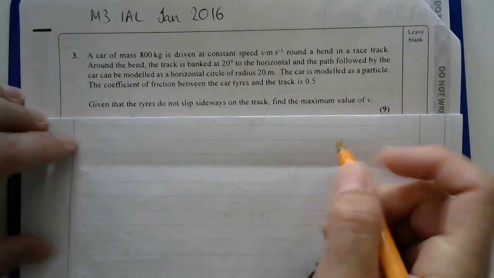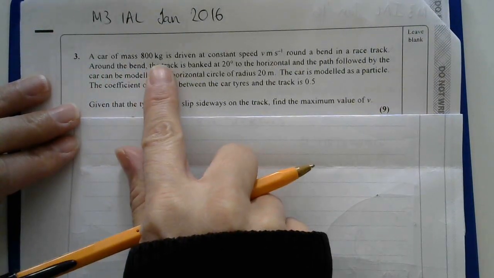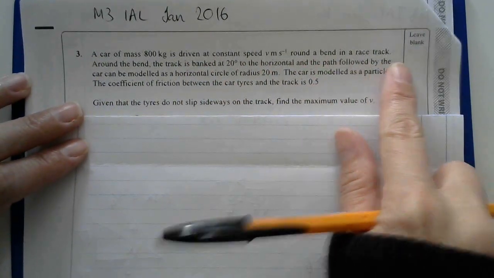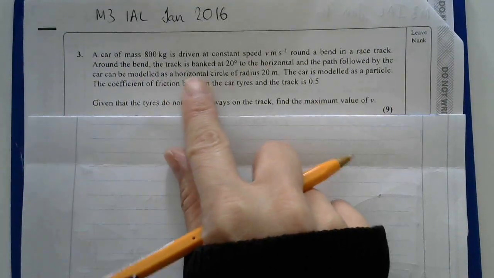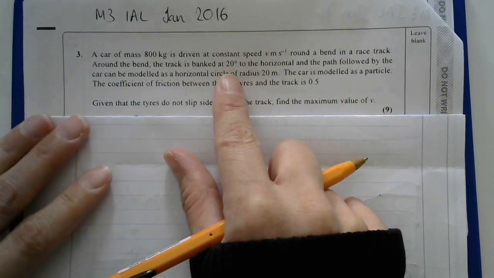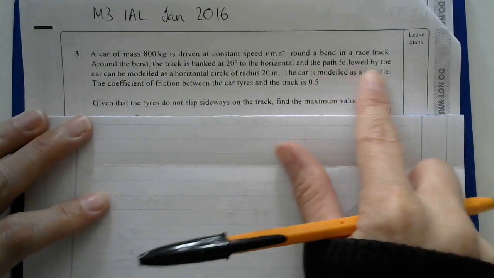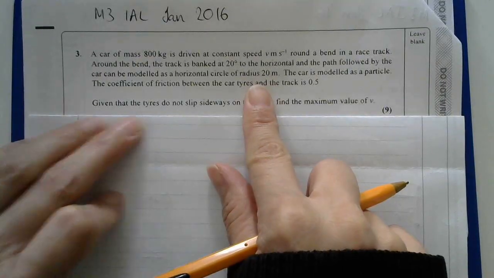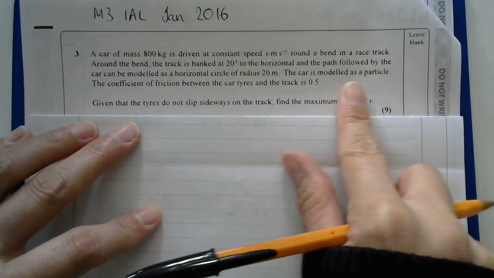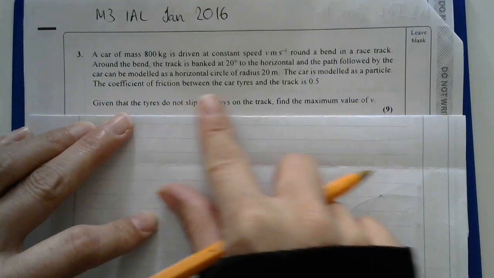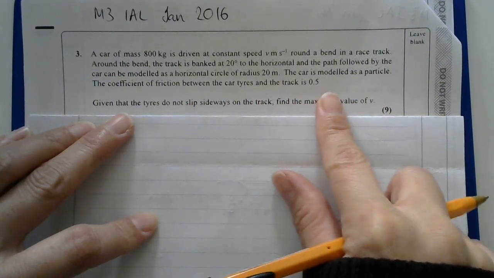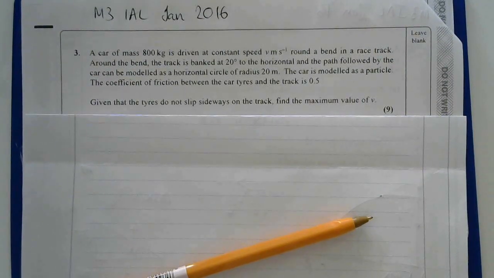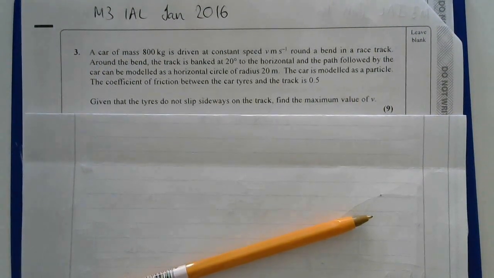This is question 3. I have a car of mass 800 kilos driven at constant speed v around a bend in a racetrack. Around the bend, the track is banked at 20 degrees to the horizontal, and the path followed by the car can be modelled as a horizontal circle of radius 20. The car is modelled as a particle. The coefficient of friction between the car and the tyres and the track is 0.5. Given that the tyres do not slip sideways on the track, find the maximum value of V.